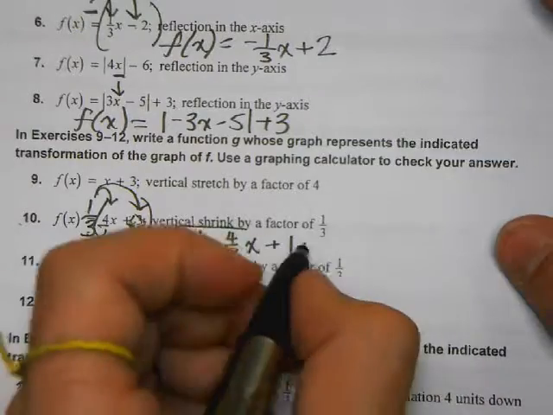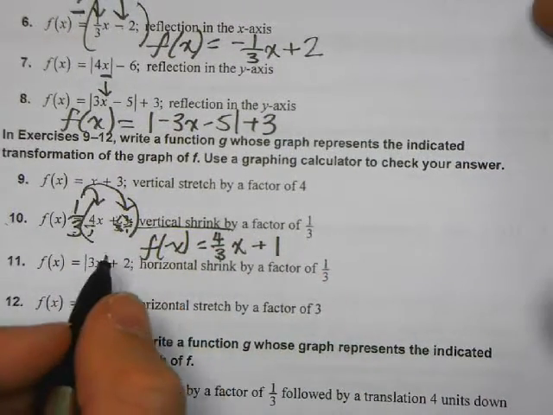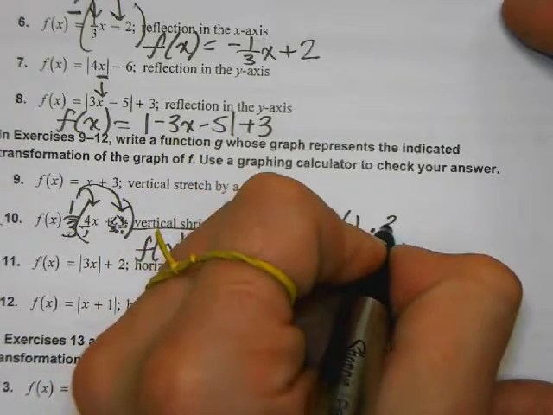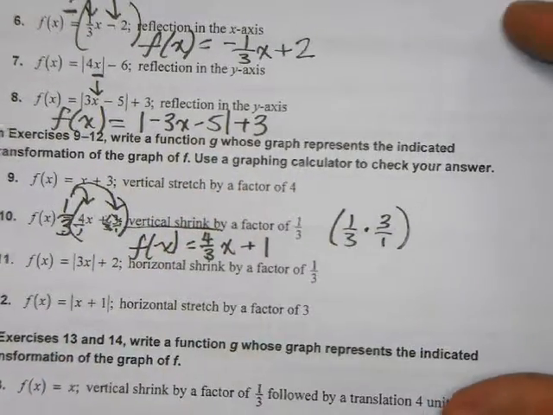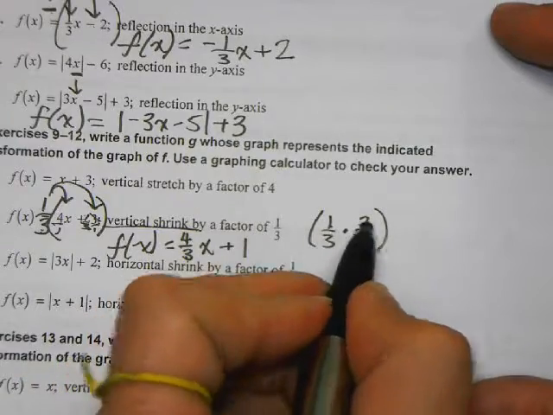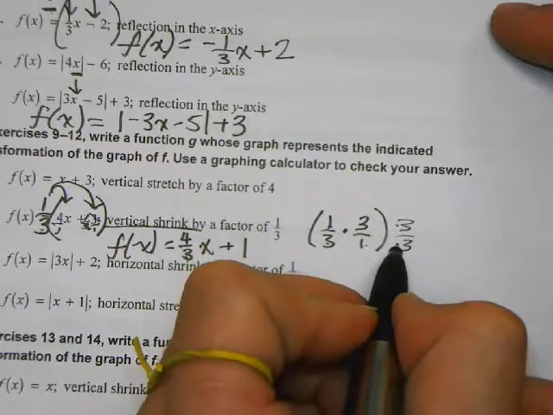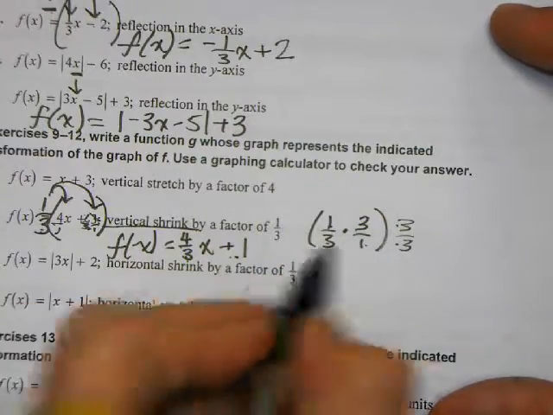I think I wrote this a little small, so I'm going to write it a little bit bigger out here. When I'm multiplying 1/3 times my 3, I'm going to multiply straight across. 1 times 3 is 3, 3 times 1 is 3, and 3 divided by 3 is giving me that 1. So that's where that came from.